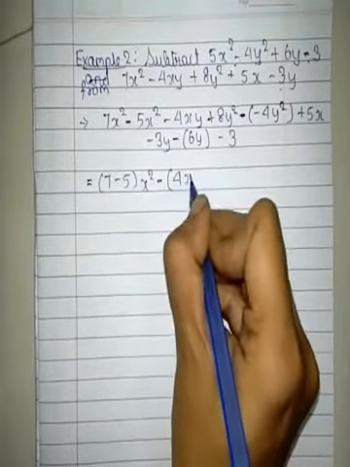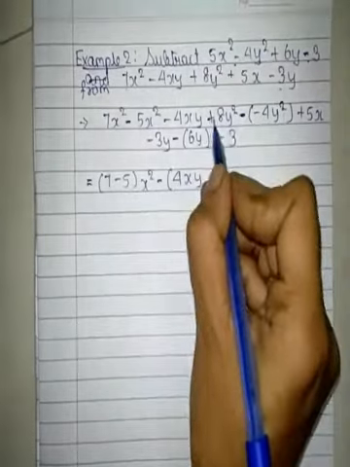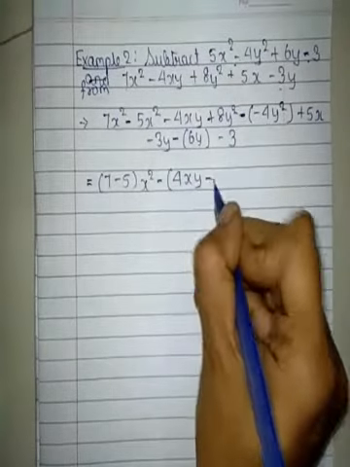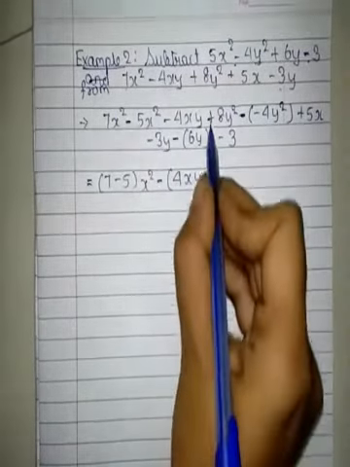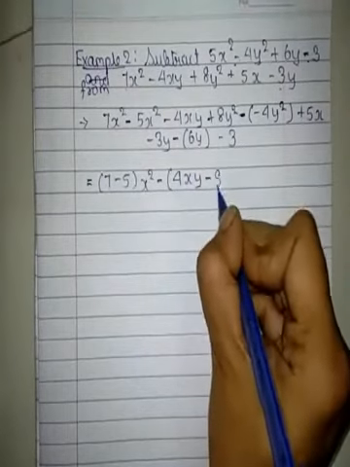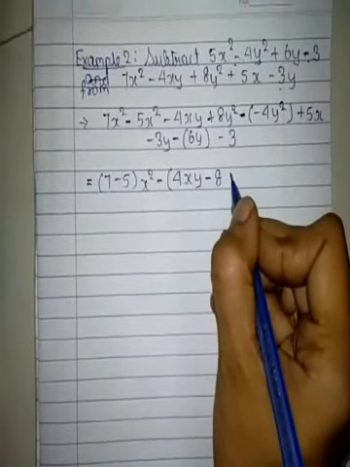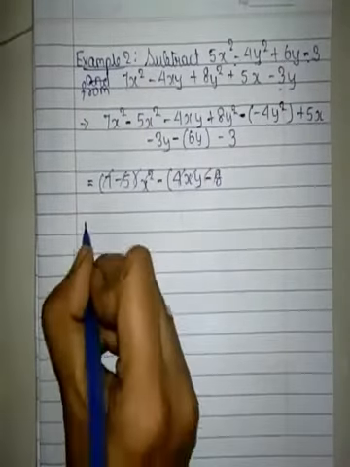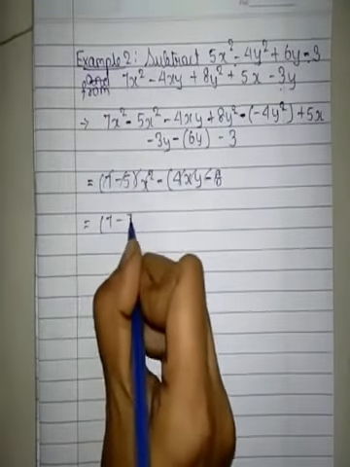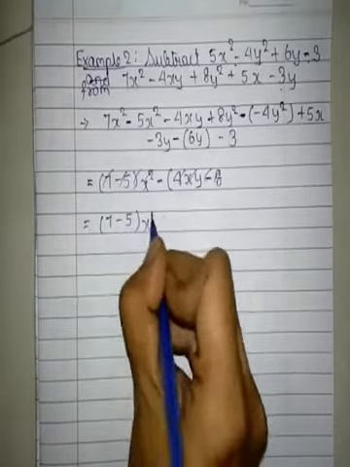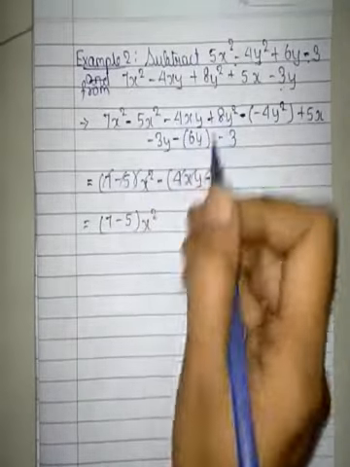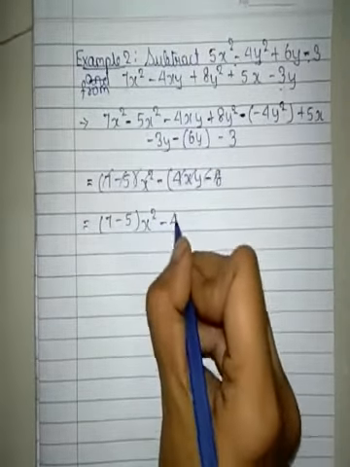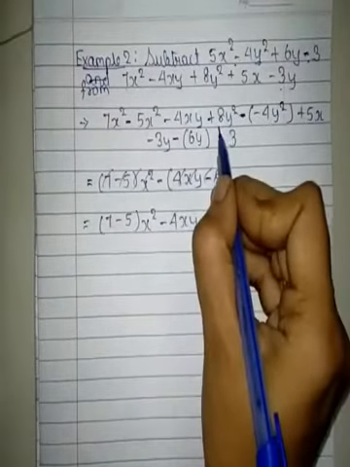So it will be as it is, but inside it will be the minus sign. So minus minus plus, and 8, sorry, this is not the way. Let's start again. 7 minus 5 x square. Here there is no like term, so this will be taken as it is, minus 4xy.